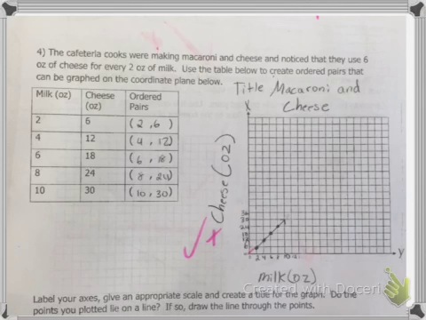And the last question. The cafeteria cooks were making macaroni and cheese and noticed that they use 6 ounces of cheese for every 2 ounces of milk. Use the table below to create ordered pairs that can be graphed on the coordinate plane below. Our title is macaroni and cheese. We can add the word recipe to it because that's what we're working with.